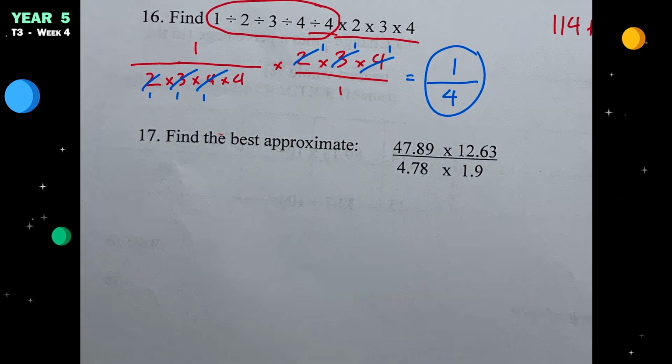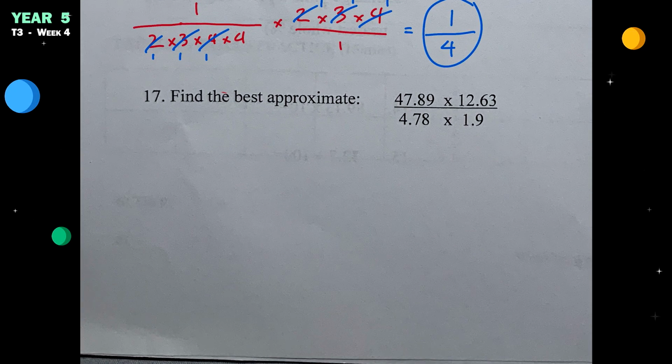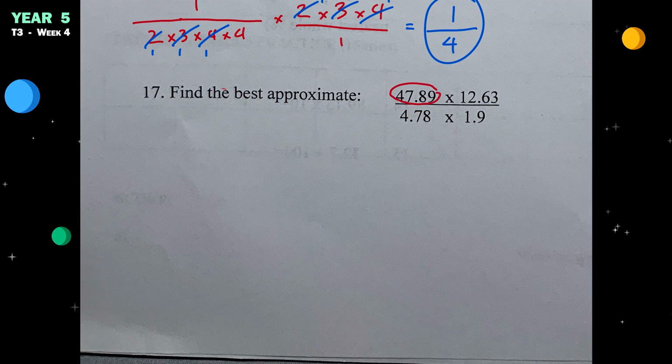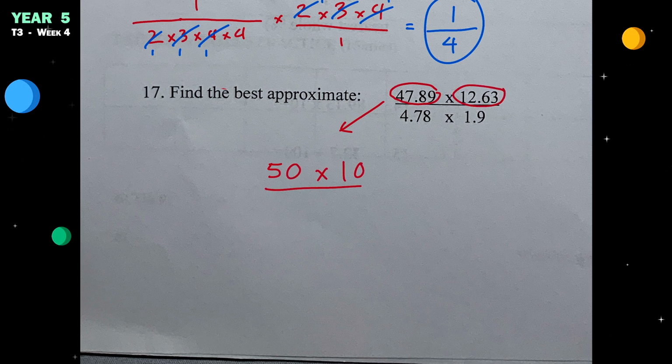The next one says find the best approximation. Okay, so let's just make our lives easy by rounding everything off to some number. Maybe I can do 10. That one can be maybe 50. Times, I'm going to make this into a 10. Over, I'm going to make this into a 5. And I'm going to make this into a 2.